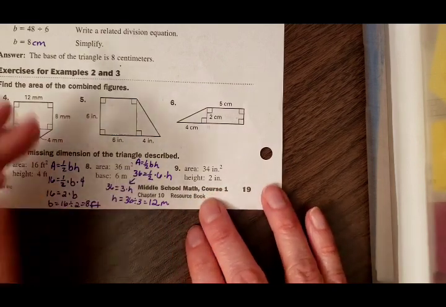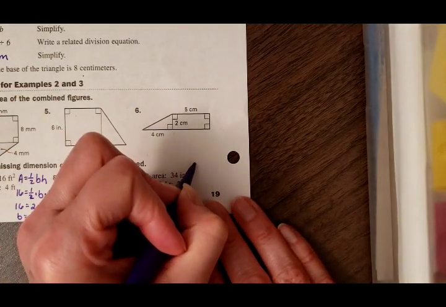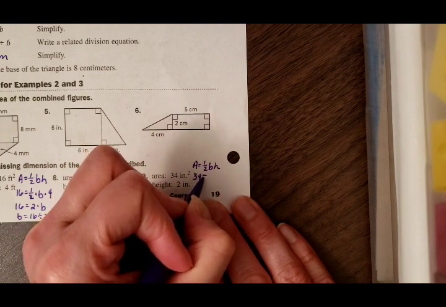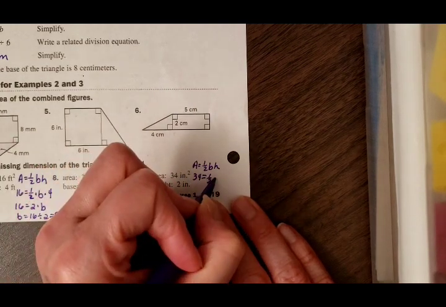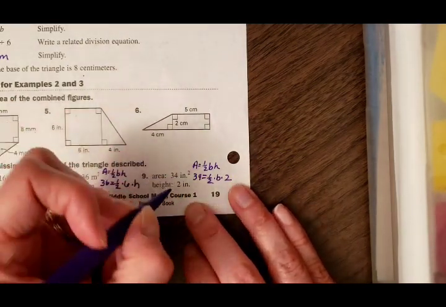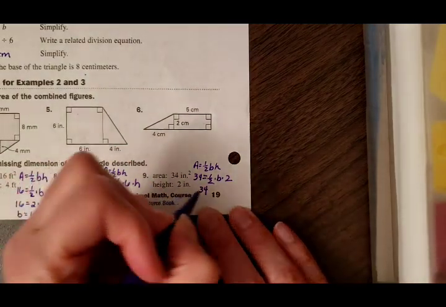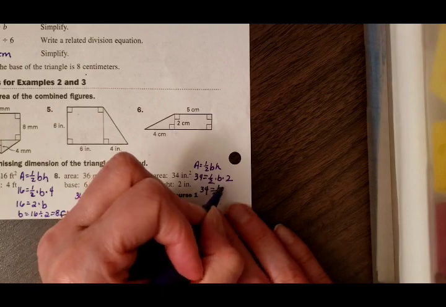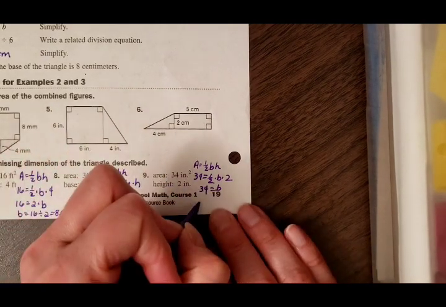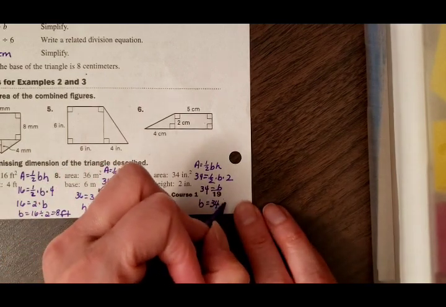Now, we'll go look at number 9. Area of 34 inches squared, height of 2. So, area equals 1/2 base times height. 34 equals 1/2 times b times 2. What is half of 2? It's 1. So that means our base is equal to, or 34 is equal to b. Oh, hey, look at that. We're done. So we just say our base is 34 inches.